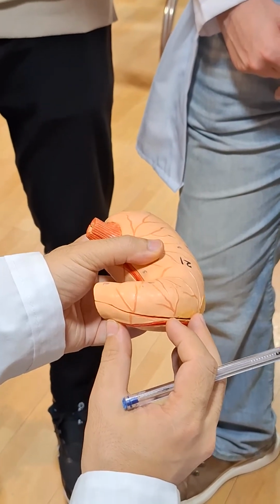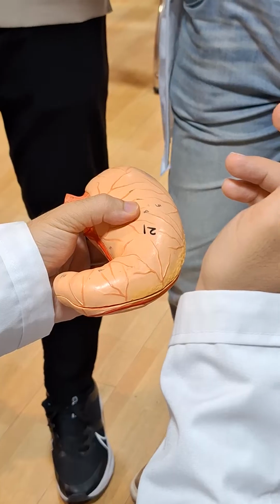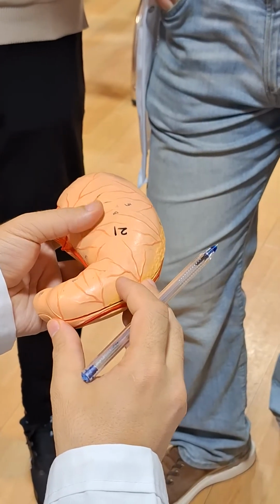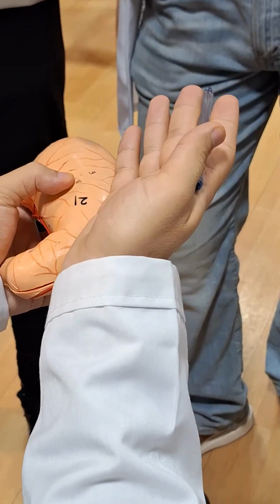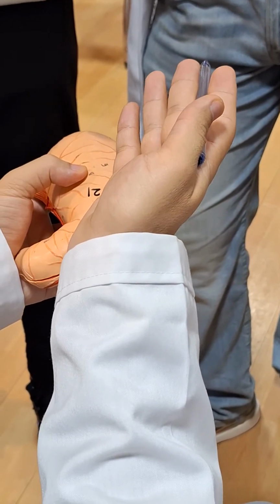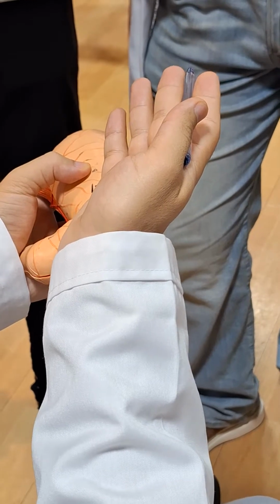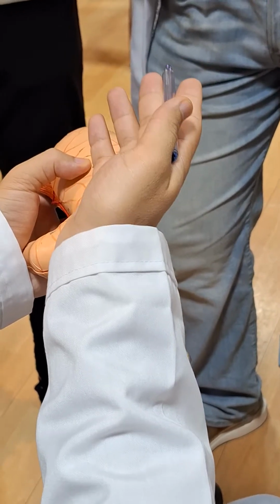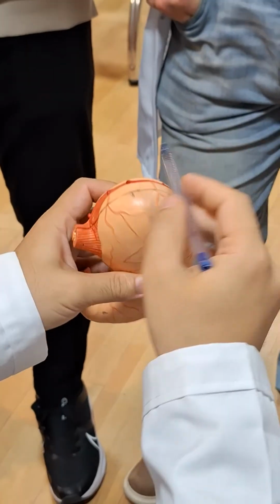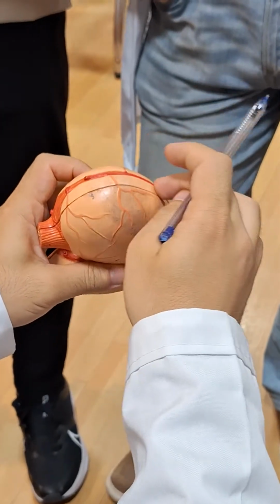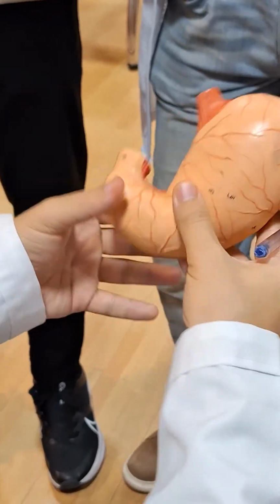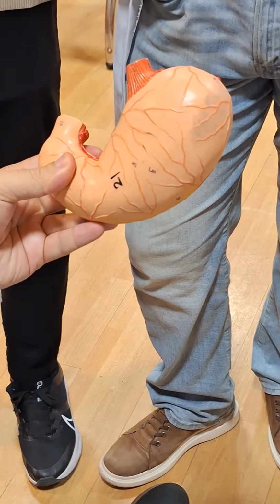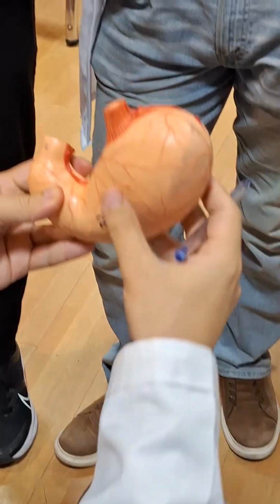Common hepatic artery? No, no. It is the first branch of the superior mesenteric artery. What is the name of it? The inferior pancreaticoduodenal artery. And here, as you can see, the left gastroepiploic is a branch of... it is on the left, near the spleen, so it is a branch of the splenic artery.